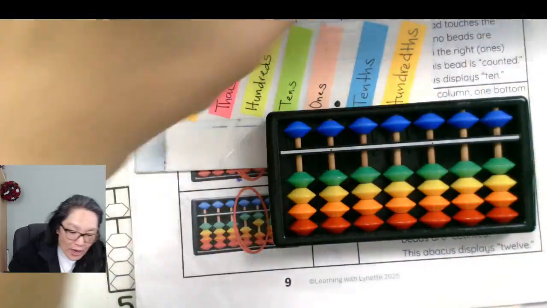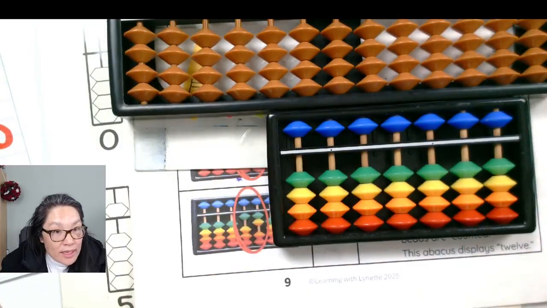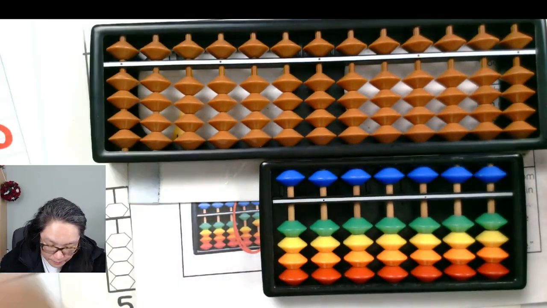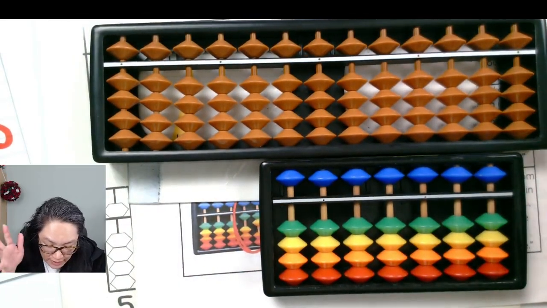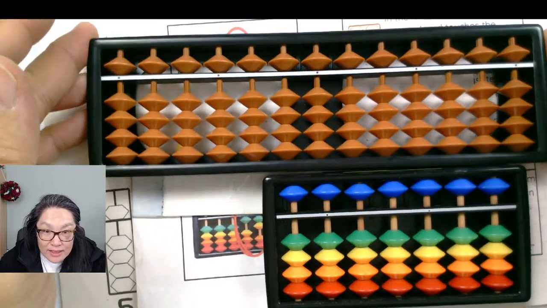But then if you had a bigger one, oh, some people say that I'm colorblind. I don't know what's going on. Well, it's okay that you're colorblind, because you can get an abacus that is a single color.